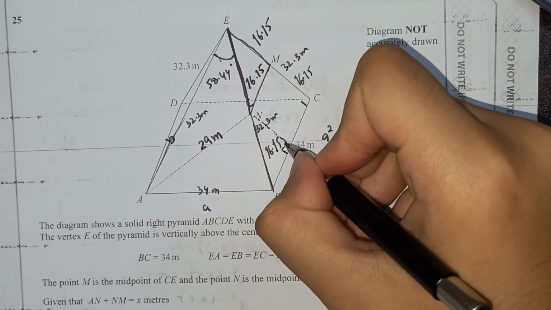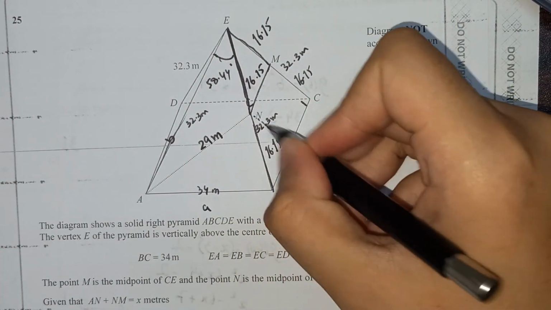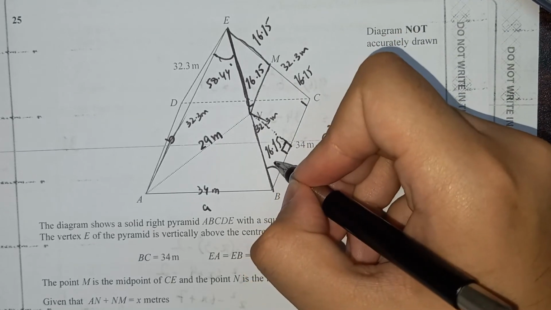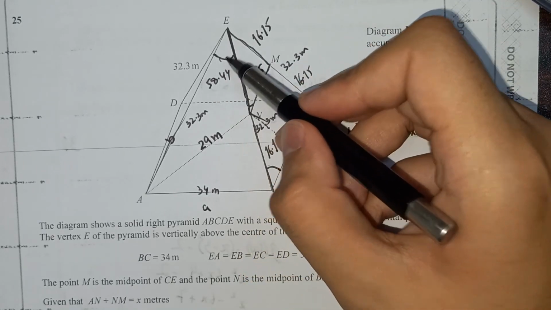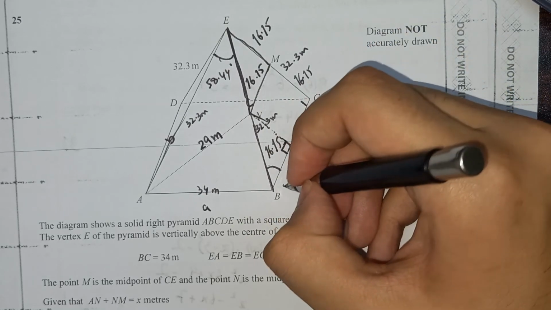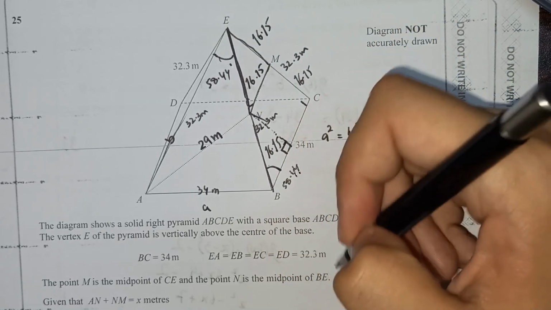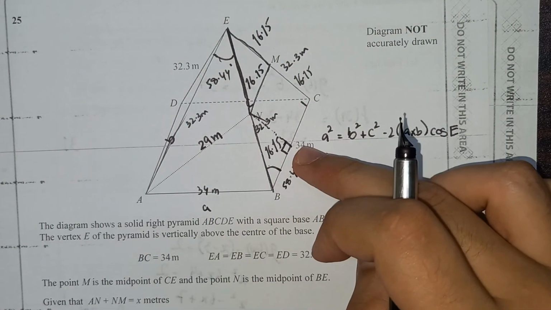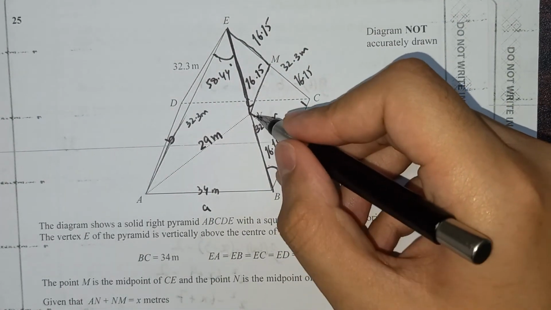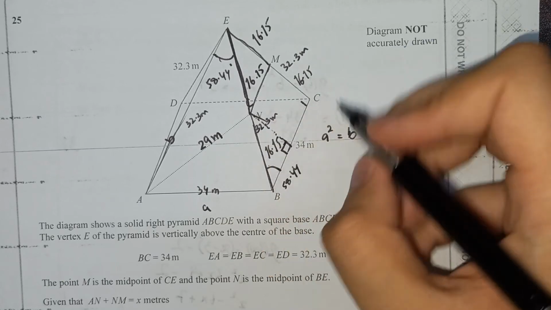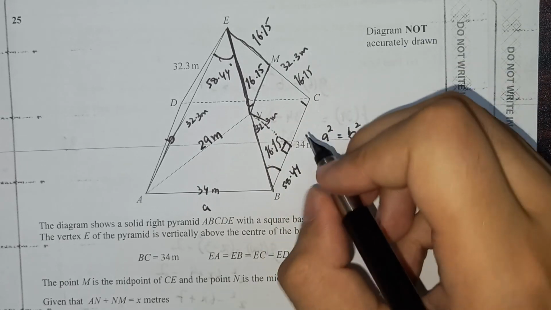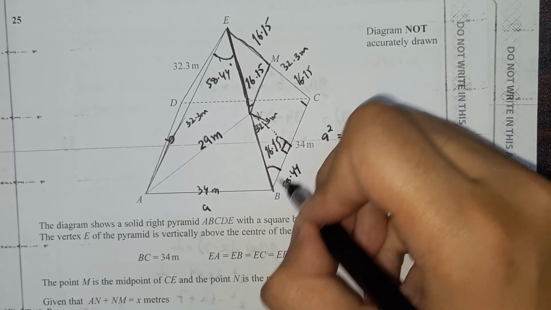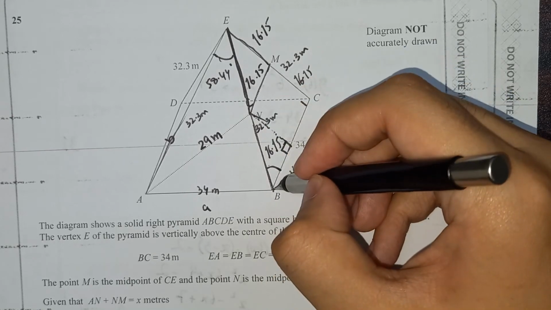This angle is equal to this angle, which is 58.44, and now using SOH CAH TOA, cos equals adjacent divided by hypotenuse.